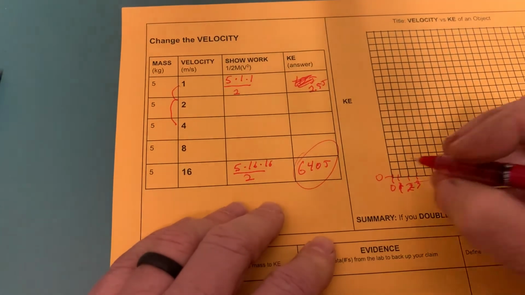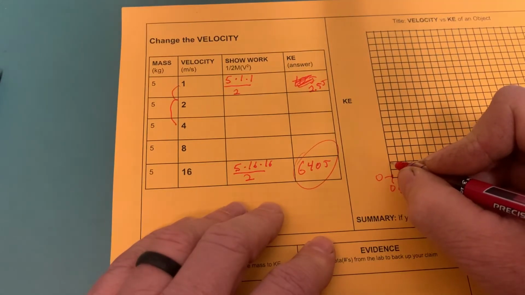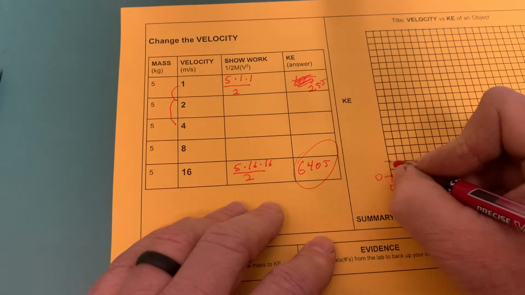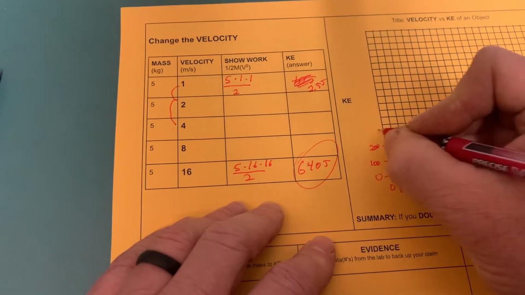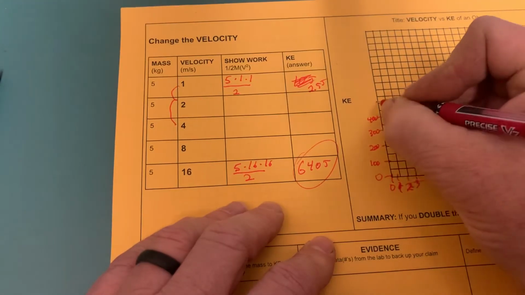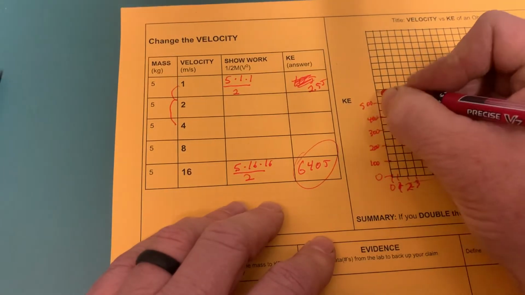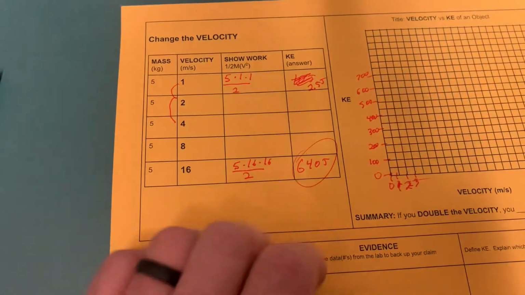And I'm going to guess counting by 50s, or every other line 100. Let's see how I do. 100, 200, 300, 400, 500, 600, 700. Yeah, that looks pretty good.